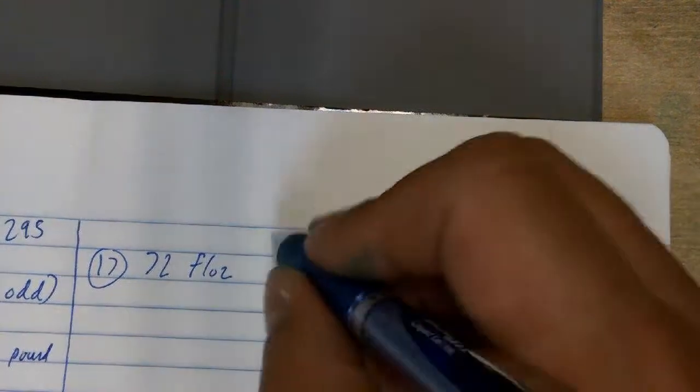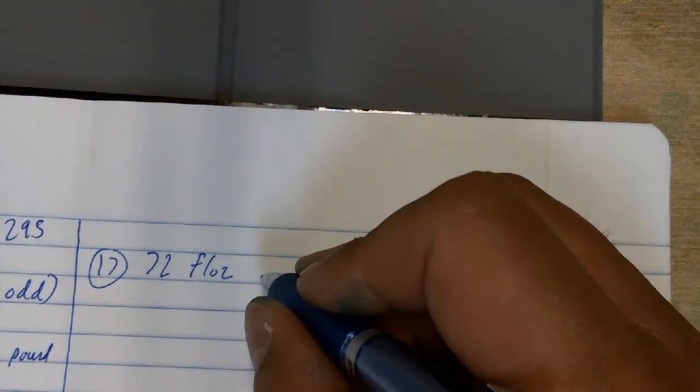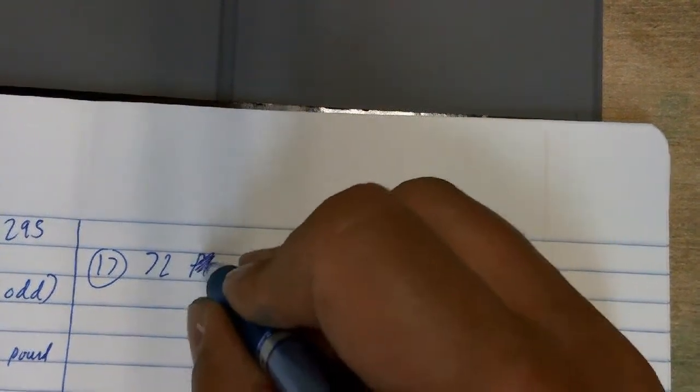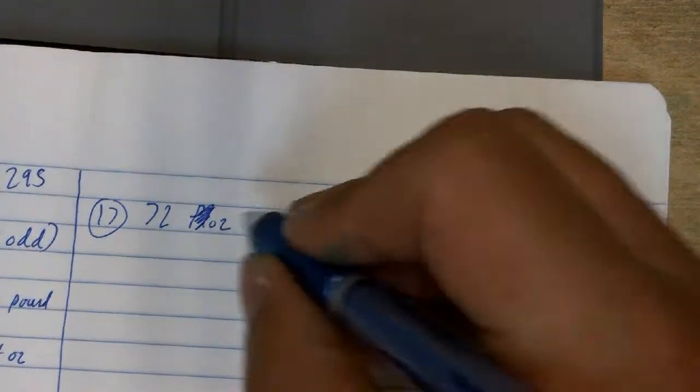17. All right, 72 fluid ounces. And the directions basically say complete. We want to go from ounces. Now, why did I put ounces? That's not necessary. Just ounces to pounds. See? That's why it's always good to read the directions. Make sure you copy the problem correctly. All right. Not a problem.